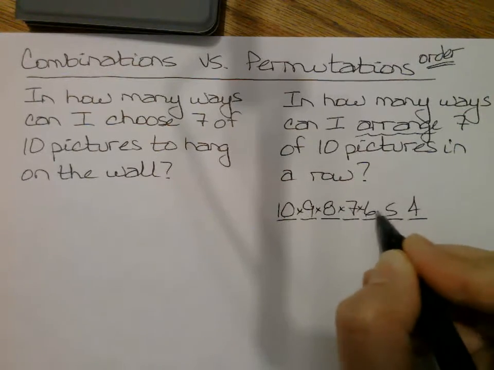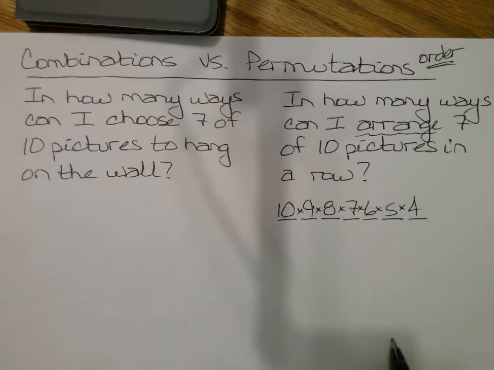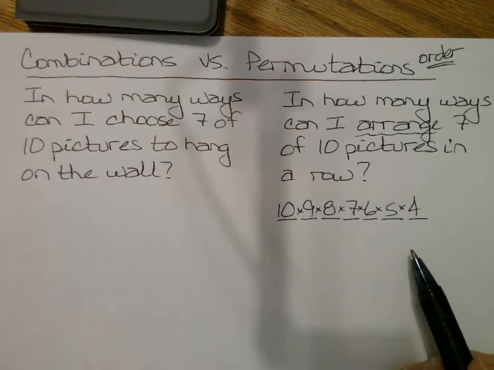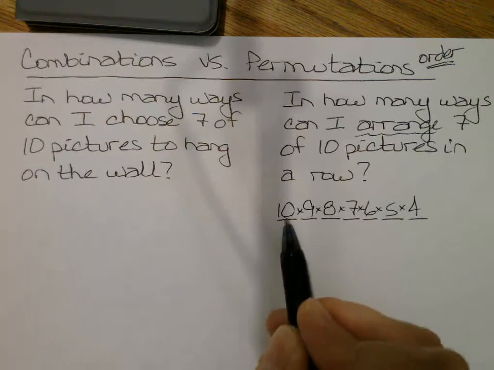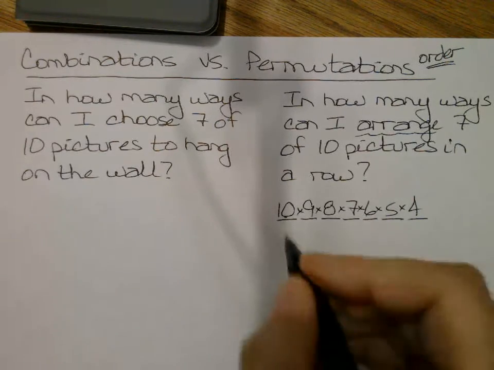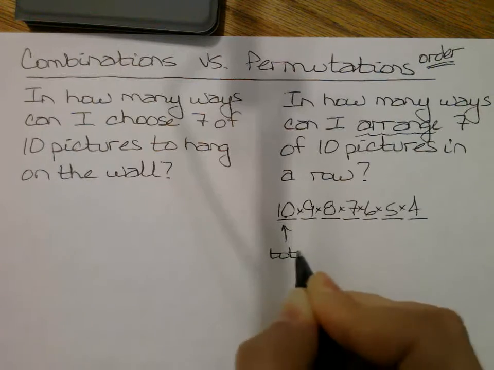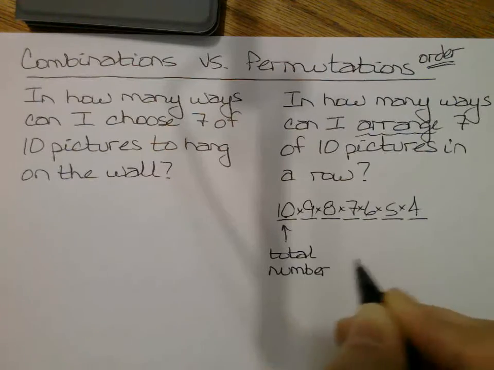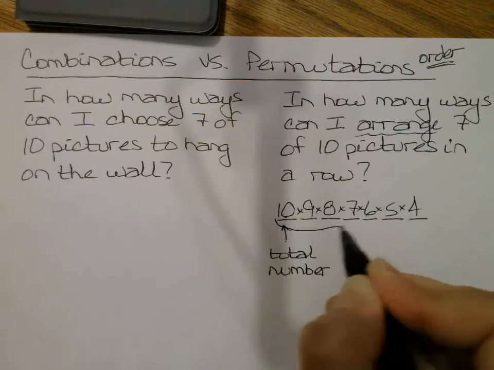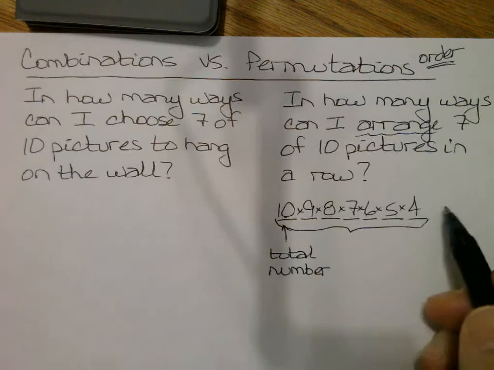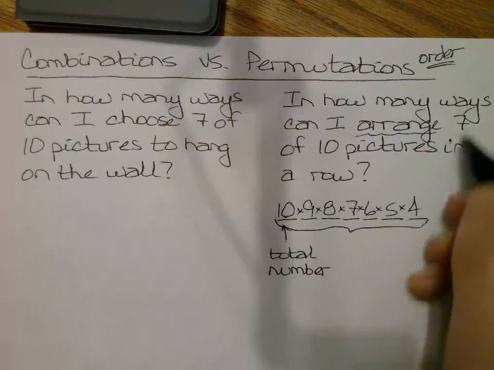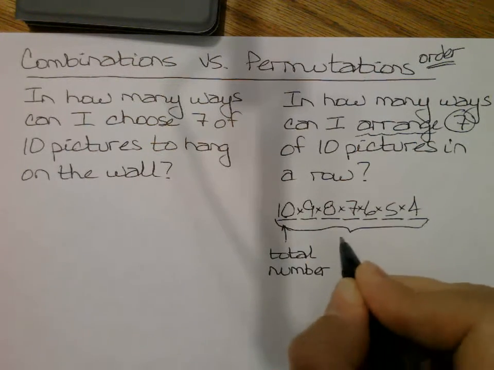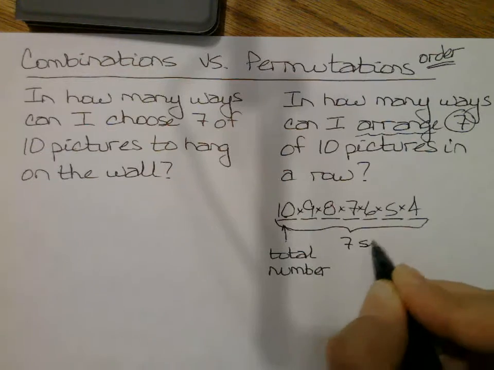The fundamental counting principle says I should multiply those all together, and that's a fairly big number of arrangements. In general, I'm going to start with the total number. So I have 10 pictures to pick from. And multiply, counting backwards, until I have the number that I'm trying to arrange. So the total number was 10, and I have 7 slots to fill.